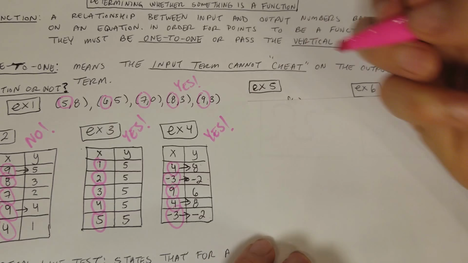Okay guys, so in this video we're going to be talking about determining whether a relationship is a function or not. So first of all, let's define function. A function is a relationship between input and output numbers based on an equation. In order for points to be a function, they must be either one-to-one or pass the vertical line test.